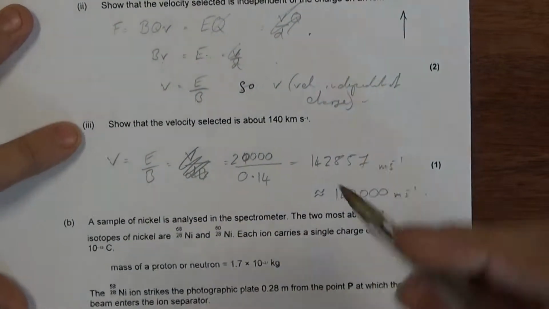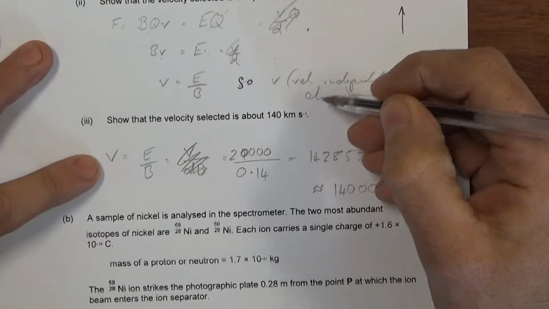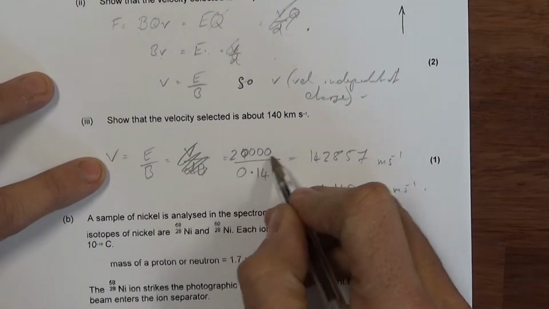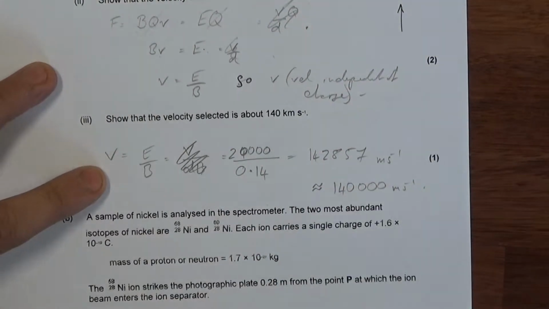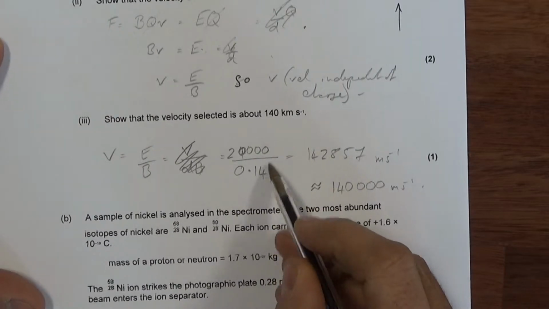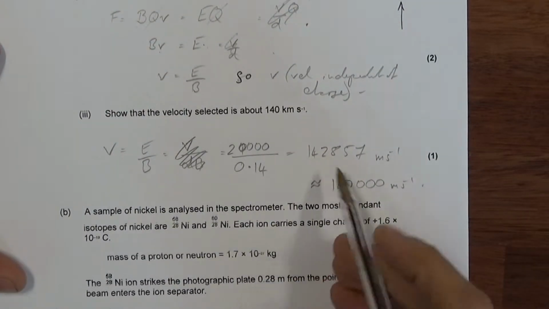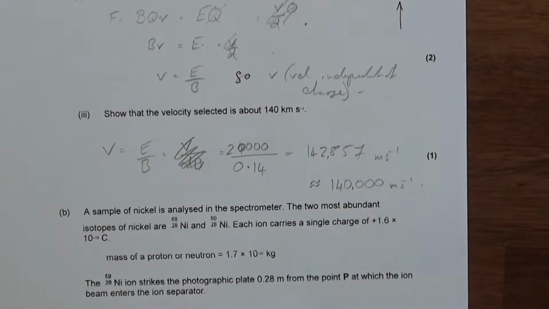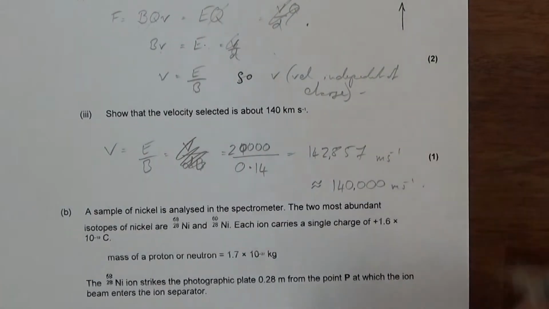Okay, next up: show the velocity selected is about 140 kilometers per second. Well, if v is E over B, they've told us the electric field is 20,000 volts per meter, and the magnetic field strength is 0.14. When you divide that by that, you get 142,857 meters per second, which is roughly 140,000, or 140 kilometers per second.